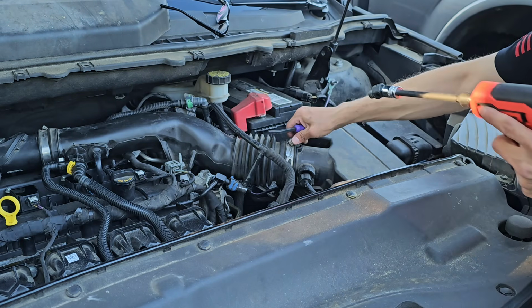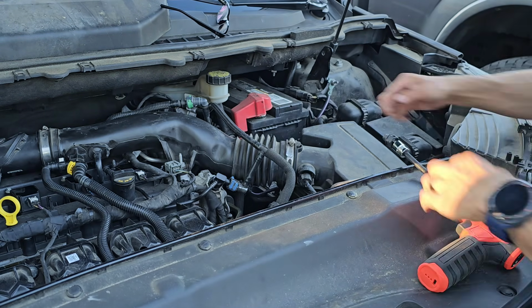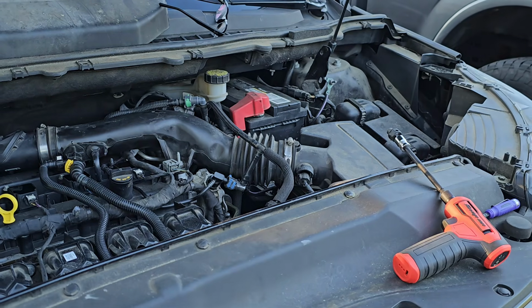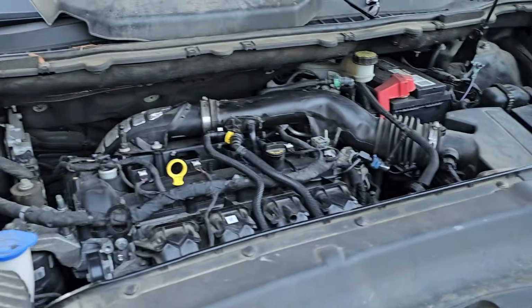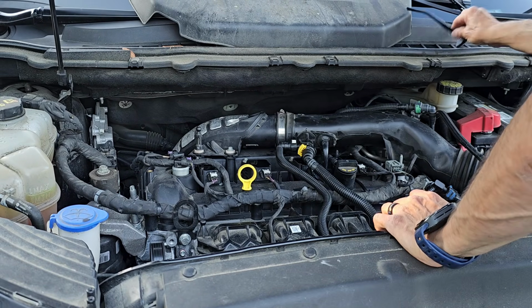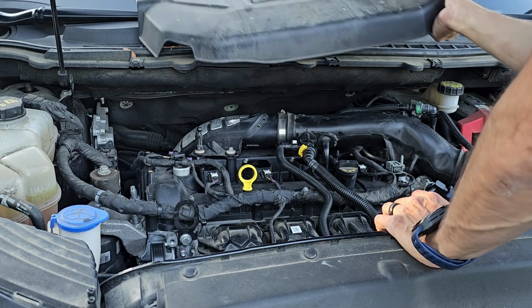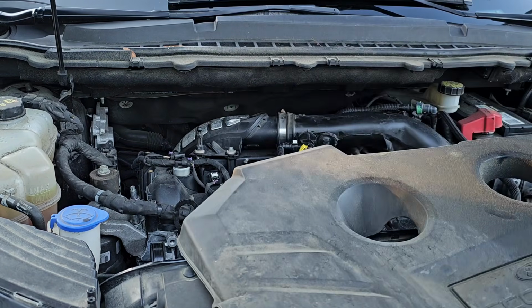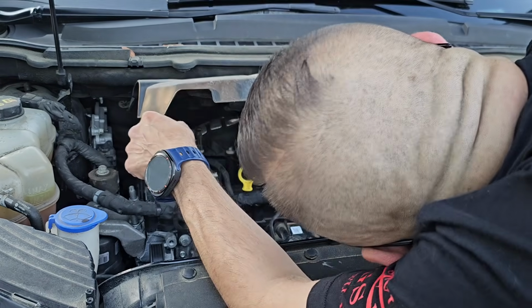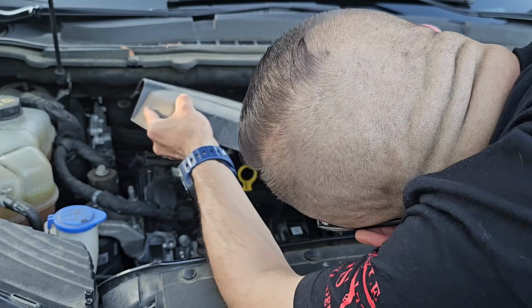Alright, that's good, guys. This thing's in pretty good. Alright, so we got the hose in, the air hose. All we need now is just to put this back on, and that'll do the installation of the coils. Just gotta line this thing up.